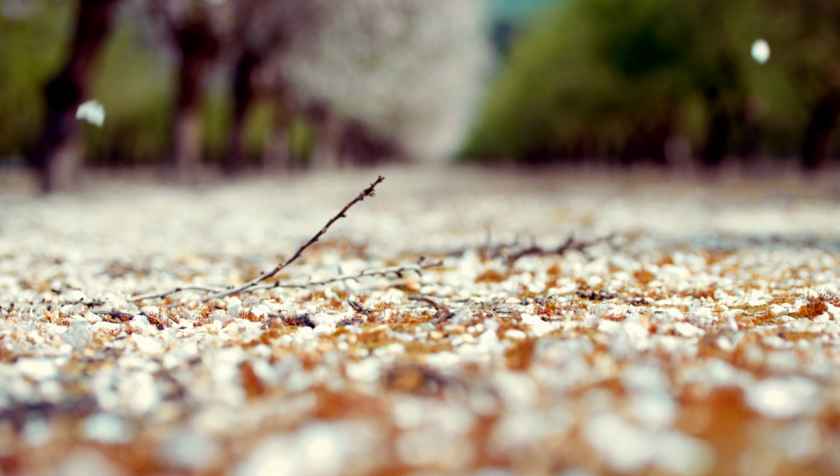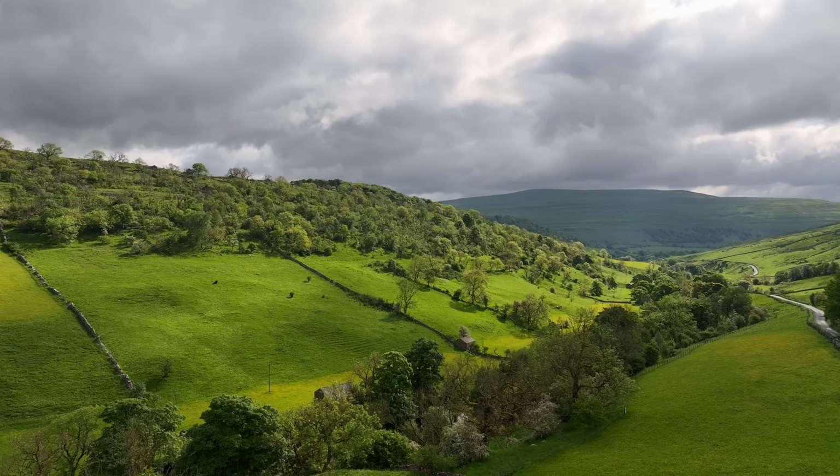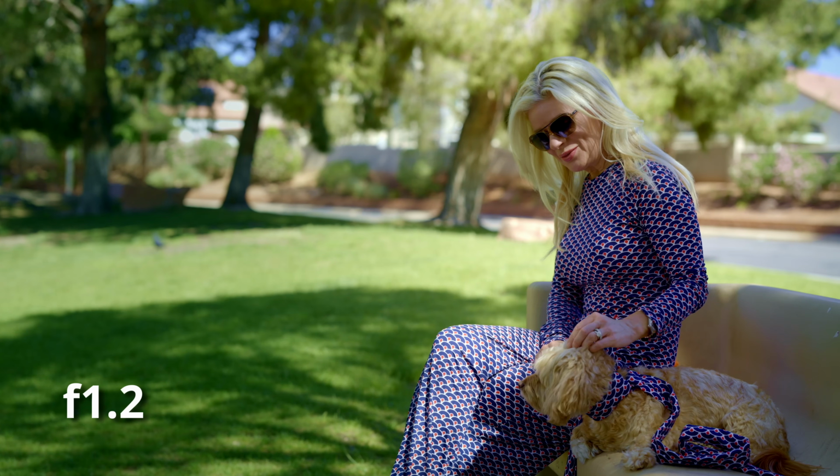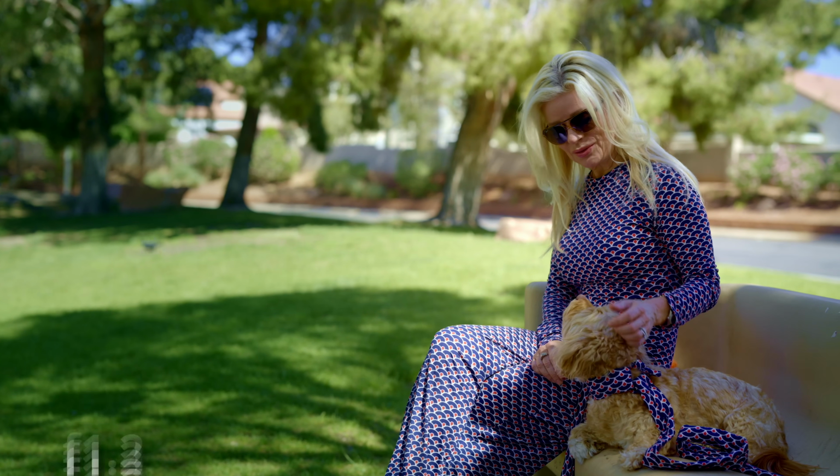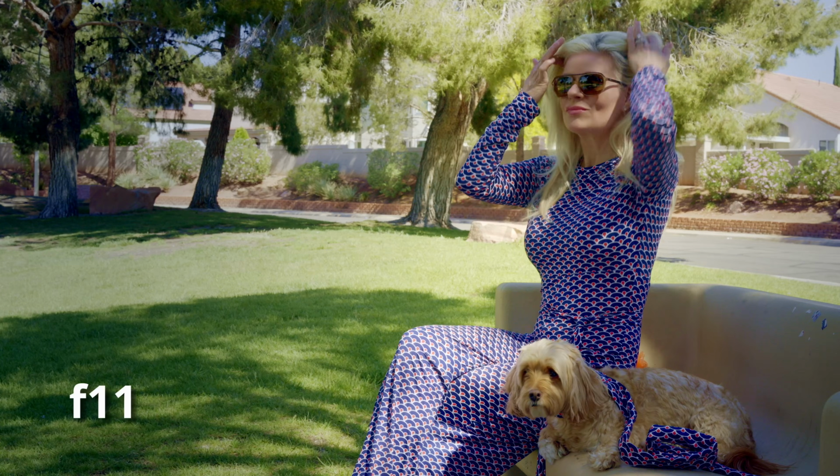A lower f-stop is a blurrier background. A higher f-stop gives you a sharper background. Here's a shot with an f-stop of 1.2. It's super blurry and that background looks amazing. Now check out the same shot at f11. You'll notice that everything is in focus, everything close up and far away. So this is how you get creative.